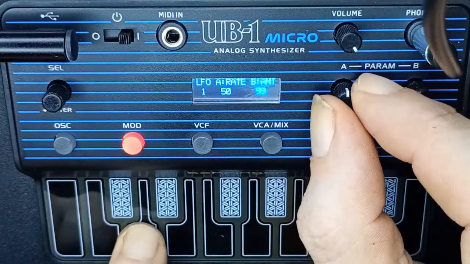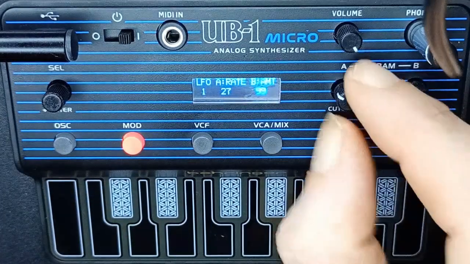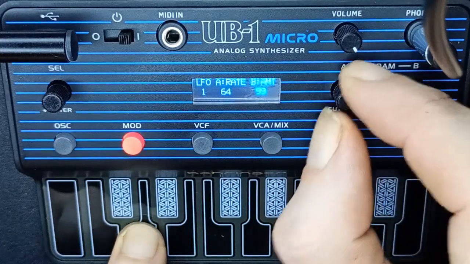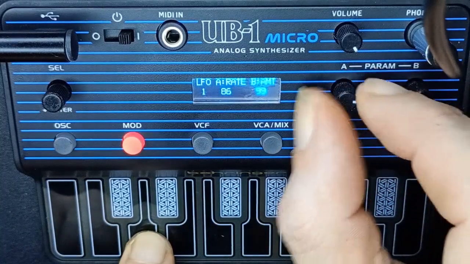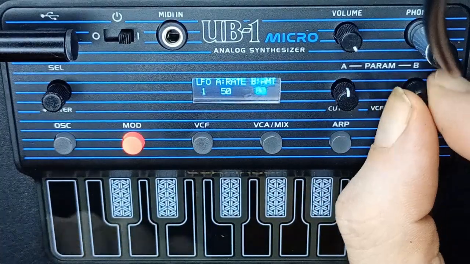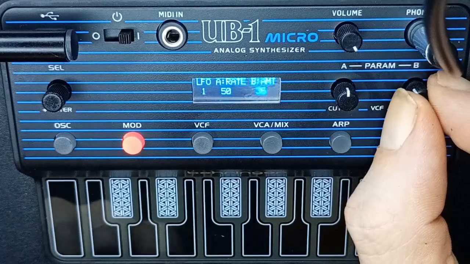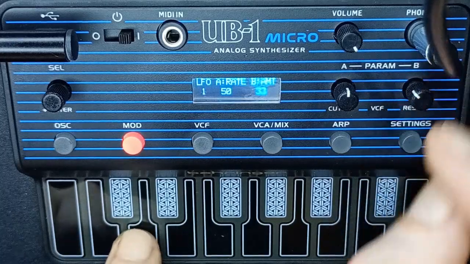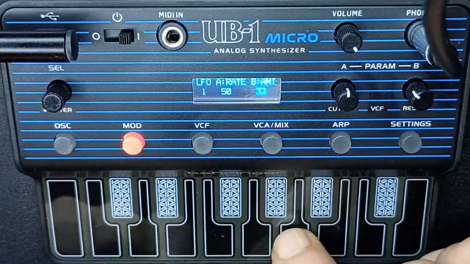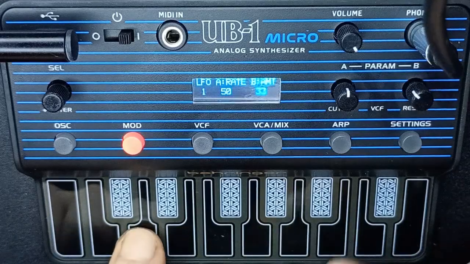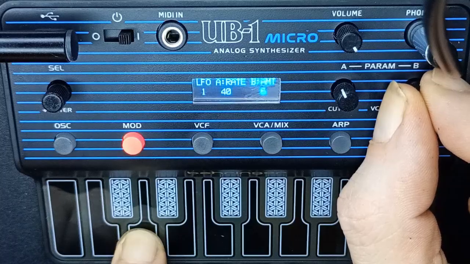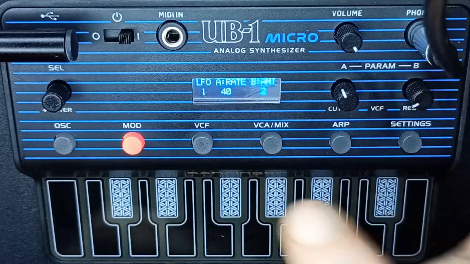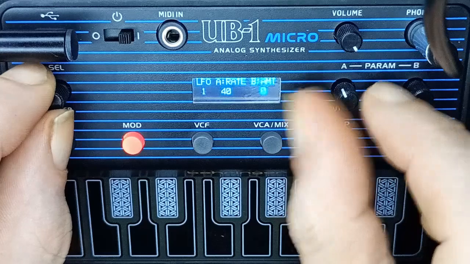And then we can slow that down or make it crazy fast. And then obviously we can change the amount, so let's take it more sensible. Let's take that off for a second.